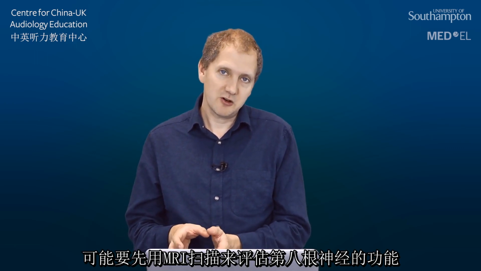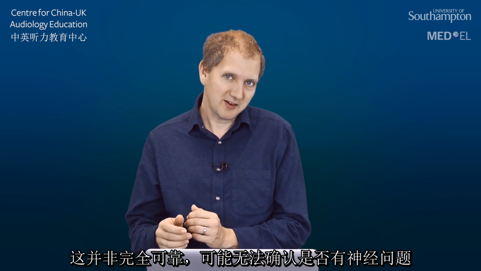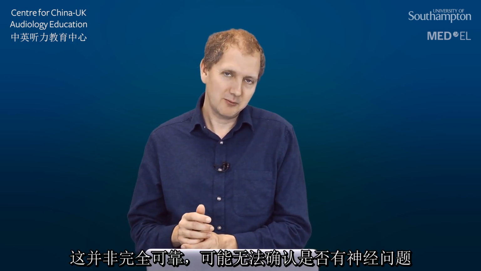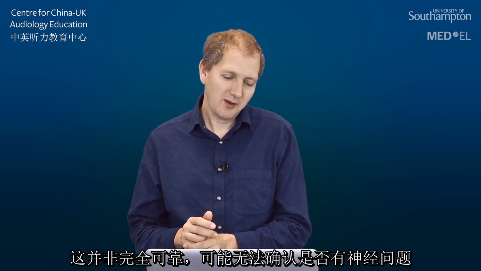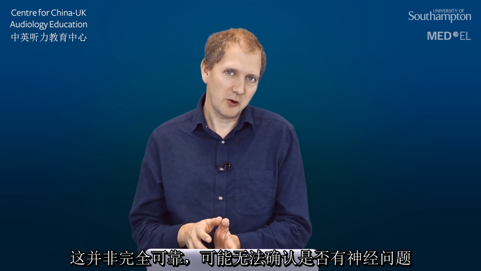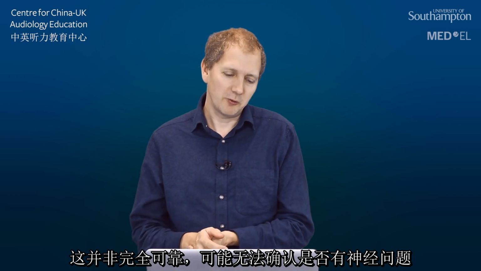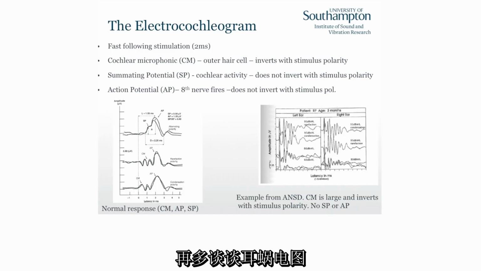So it might be MRI scans can be used to try and assess the function of the eighth nerve, but the reliability of that is not brilliant. So it may be not completely known if there are problems with the nerve or not. So a little bit more information about the electrocochleogram. So I've talked about this a little bit already.